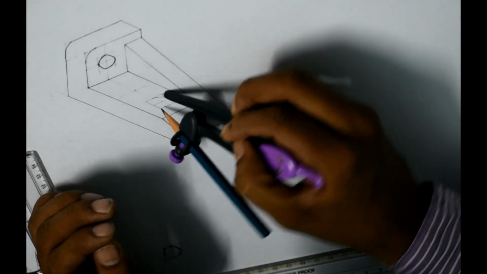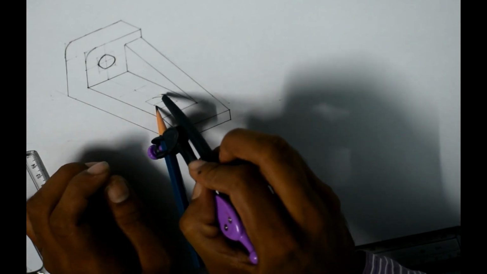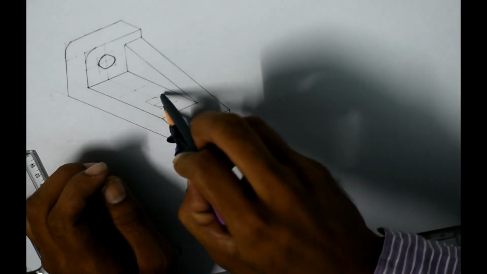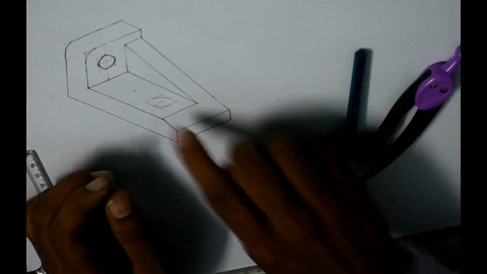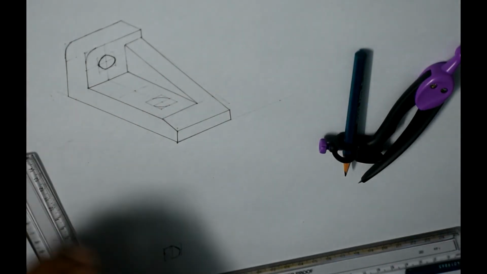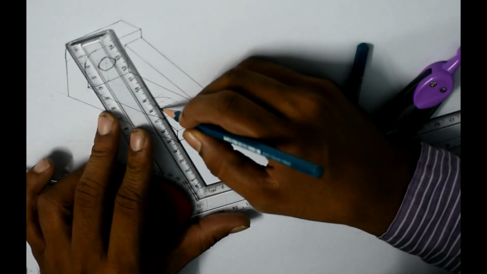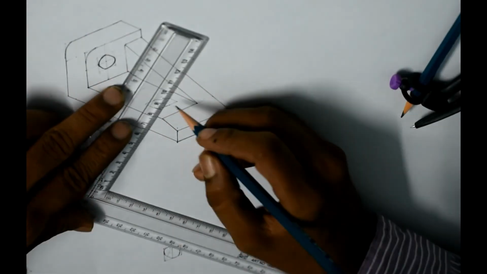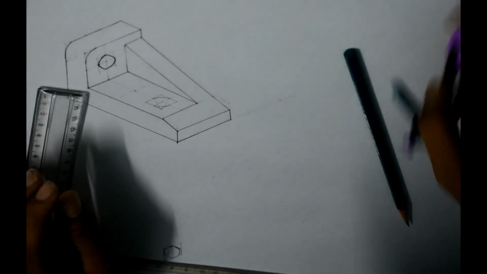Similarly, from this side. But for drawing these arcs, we don't have a center as of now. For this reason only I am drawing these 2 extra lines.